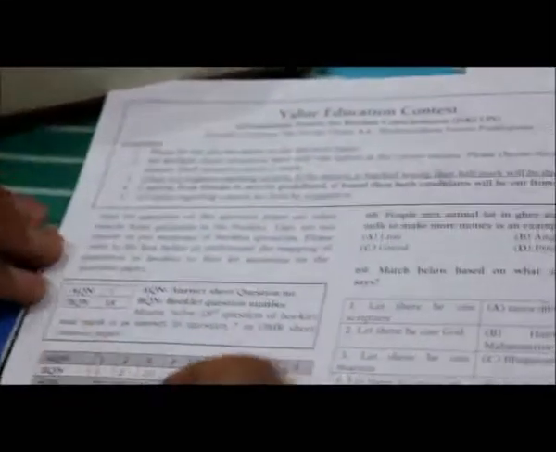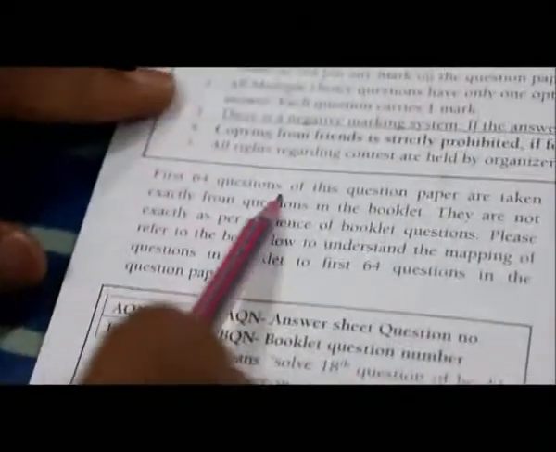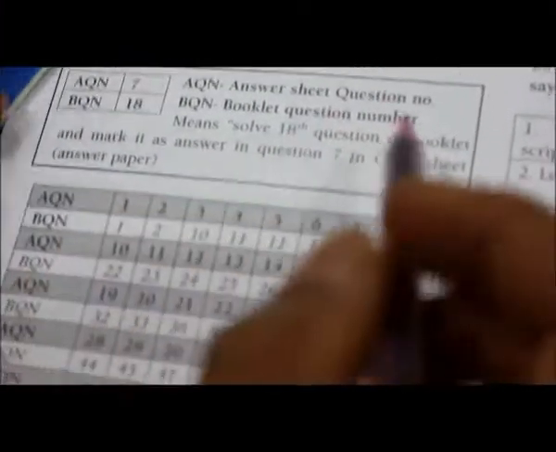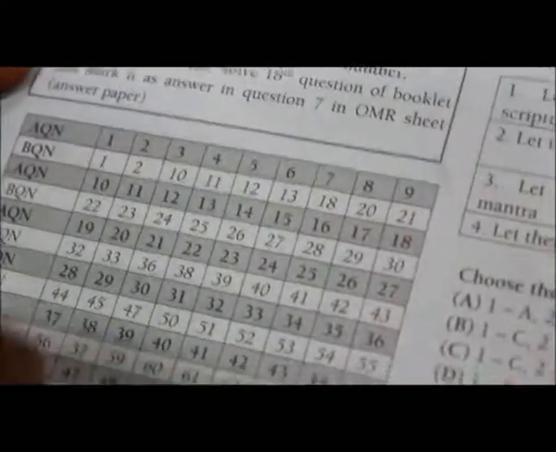So once the booklet is solved, now you take up the question paper. So what does this table mean? Here it is clearly written, first 64 questions are from the booklet. This first booklet will have the first 64 questions. It is clearly written that the first 64 questions are in the booklet, and that's the reason we have not written them again here. So why this table is given is a question for all of you, right?